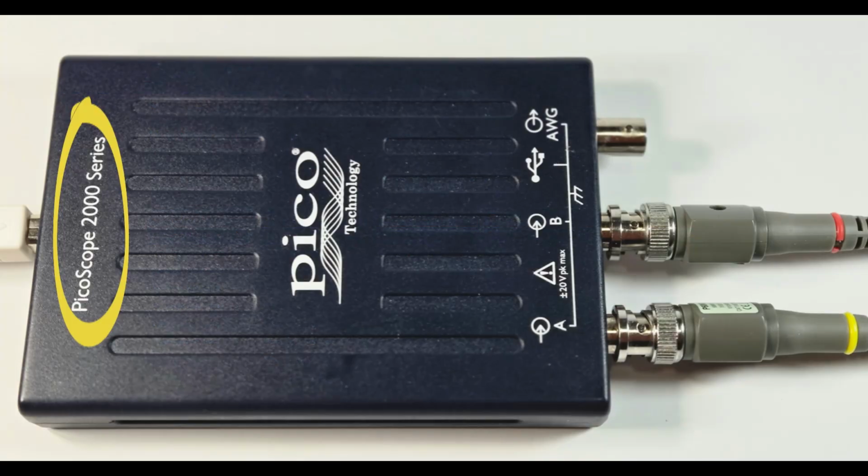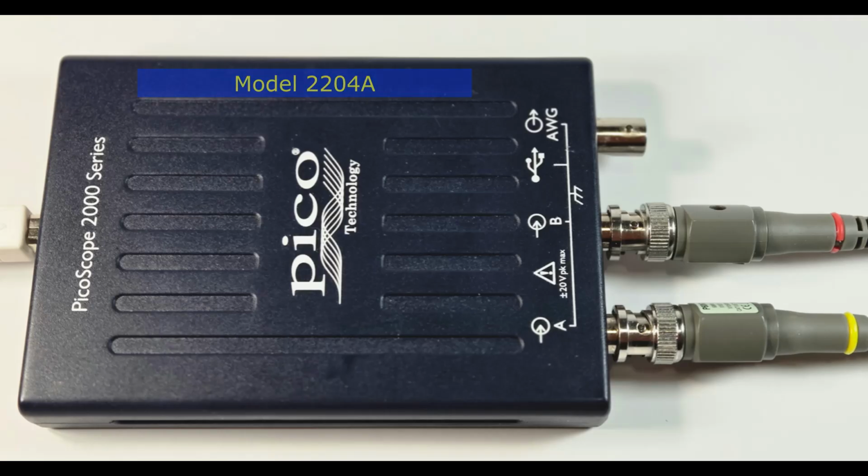This is the PicoScope 2000 series oscilloscope. This is what we'll be using in the lab class, and notice that we're connected to channel A and to channel B. These are the input channels. The third connection is for the generator output, which we won't be using.